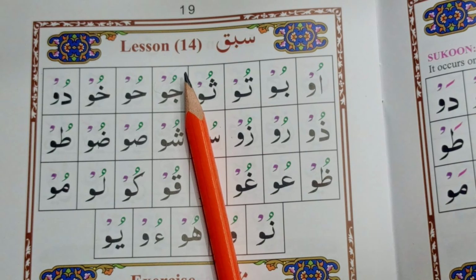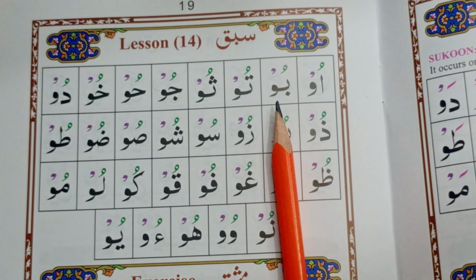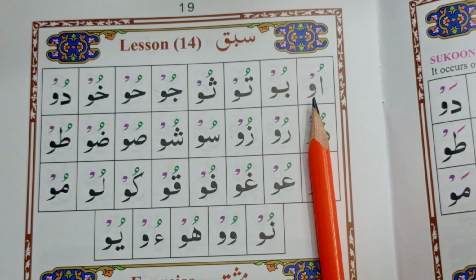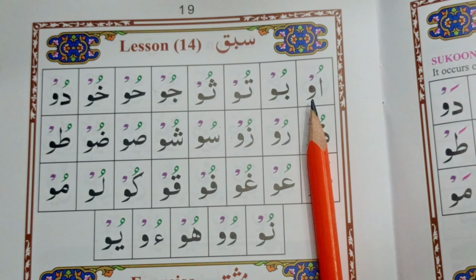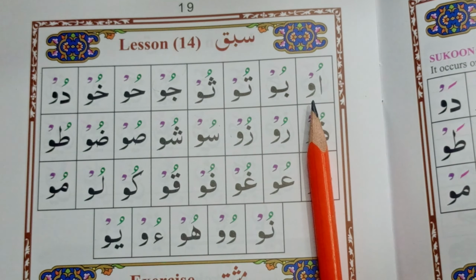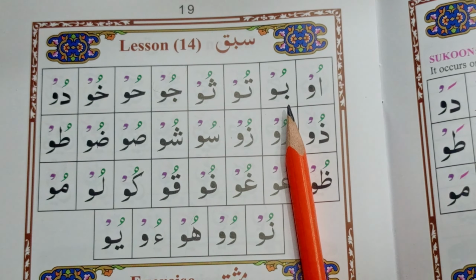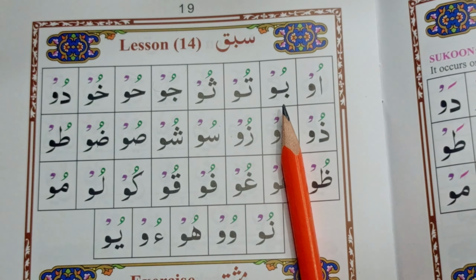Next we have lesson 14. The same letter, but the first one has dhamma. In the previous lesson, the letter before the silent one has fatha. In this lesson, the letter before the silent one has dhamma. So it's going to be alif dhamma waw u, ba dhamma waw boo. Waw has a symbol of jazm.